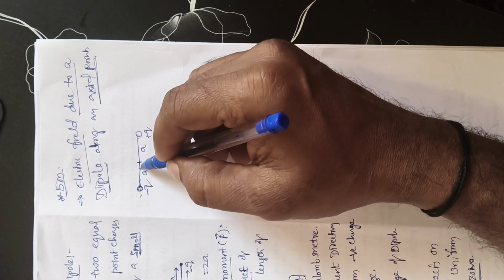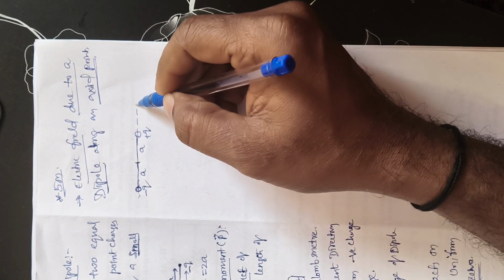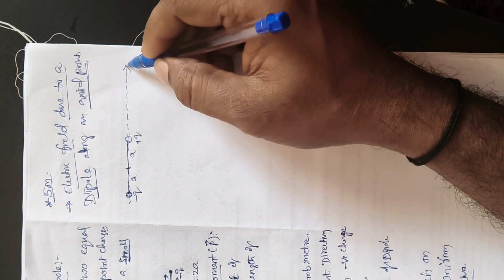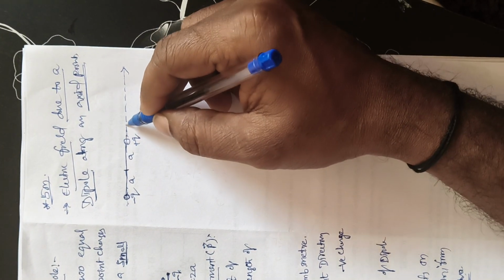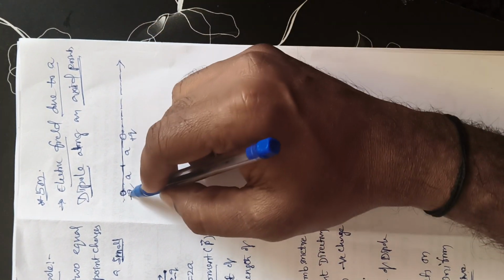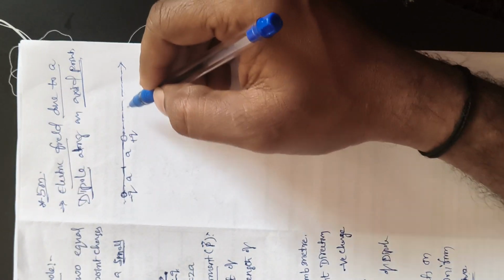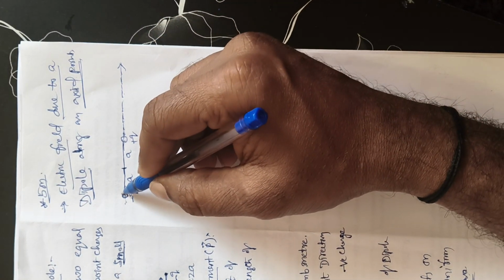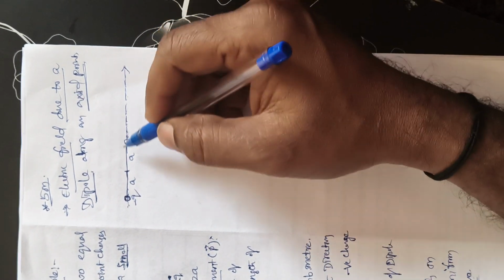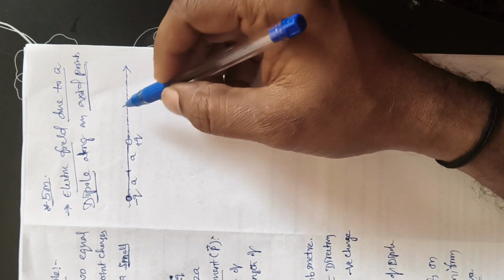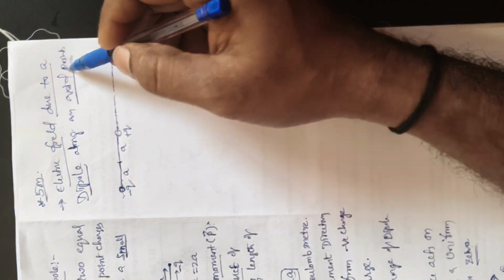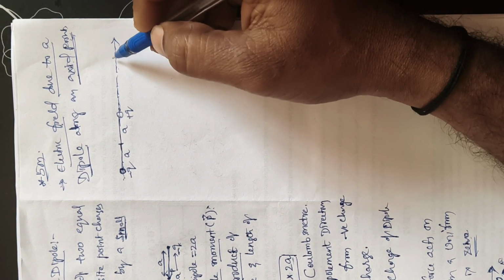The line which is passing through the dipole, otherwise the line which joins the two charges, is called the axial line. Otherwise, the line passing along the dipole is called the axial line. So now here we need to find the electric field value at an axial point. At an axial point means where we can consider a point.